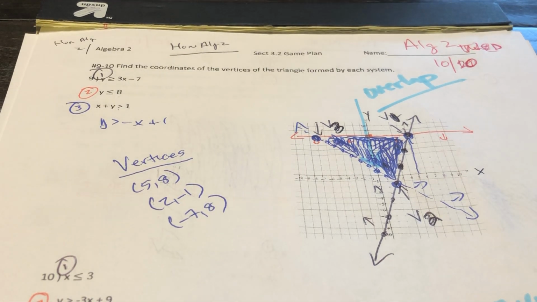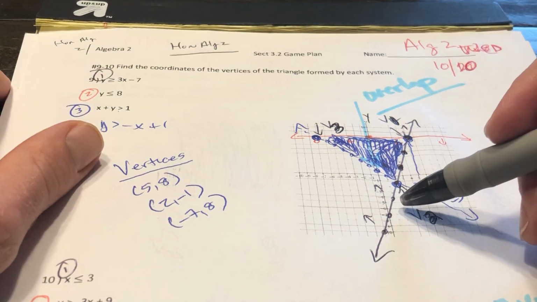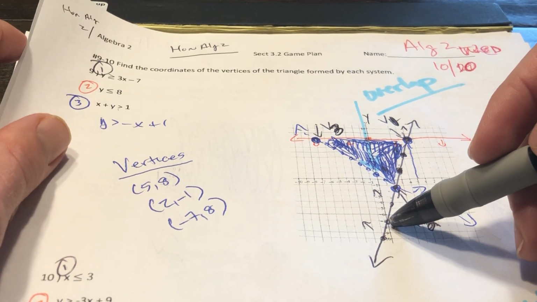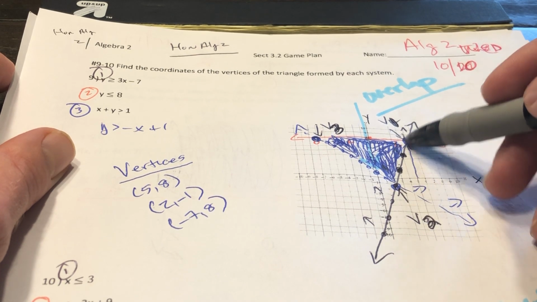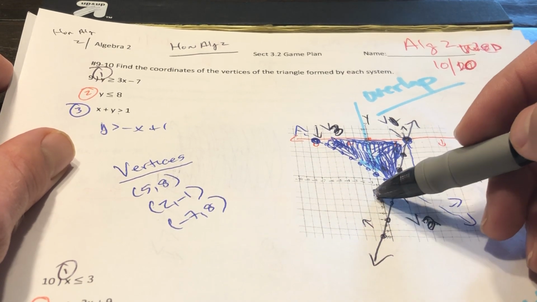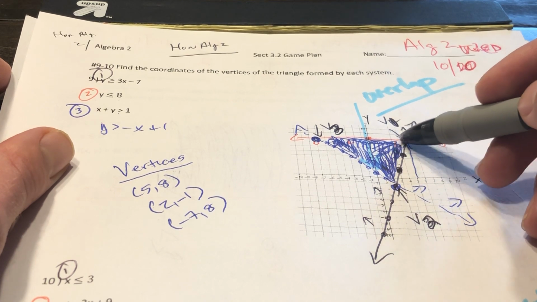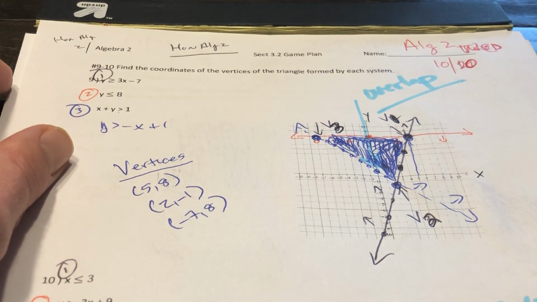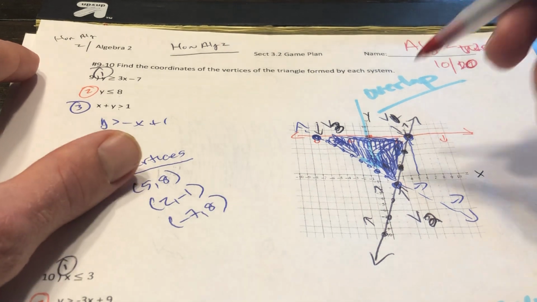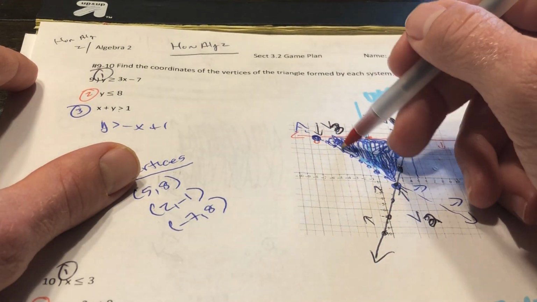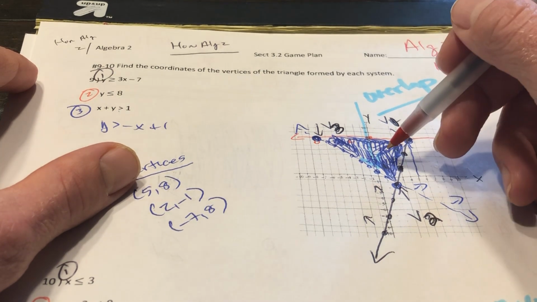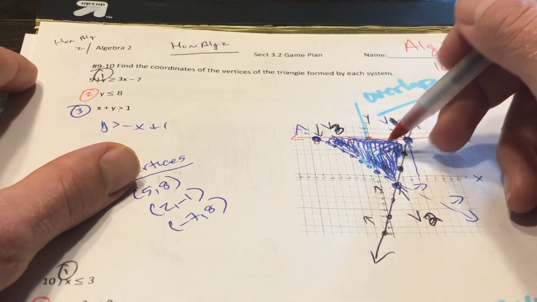So the first one here in black, here's what I did. Put a dot at -7, the y-intercept, go up 3 over 1 a bunch of times. That is a solid line, and then shade that line above. Then go to the next one. Y is less than or equal to 8. I did that in red. That is a solid horizontal line, and you're going to shade below. So right now we have some overlapping right in here.